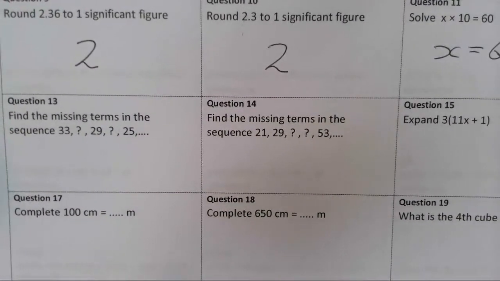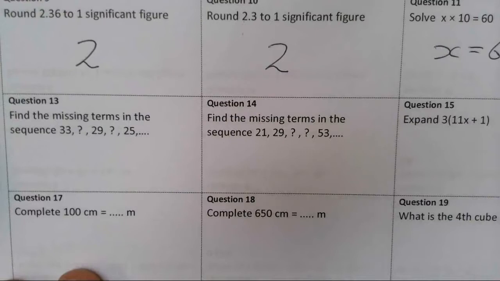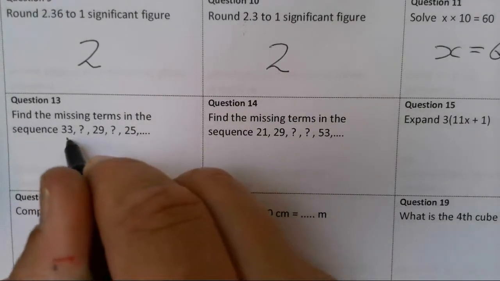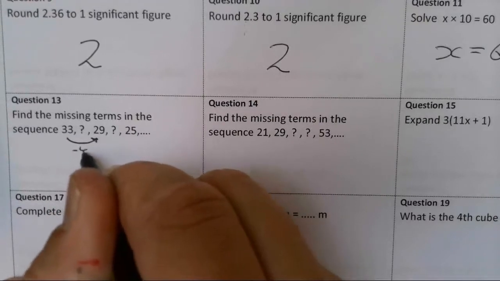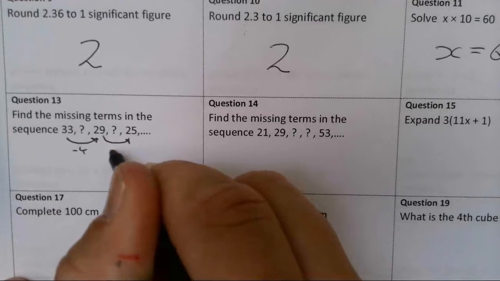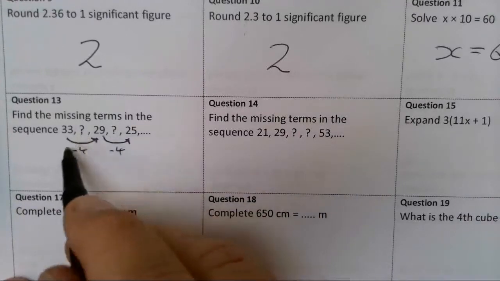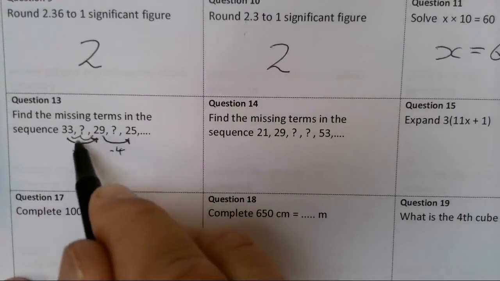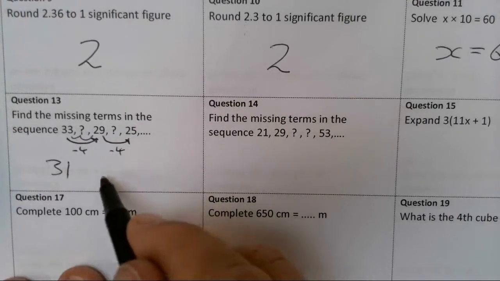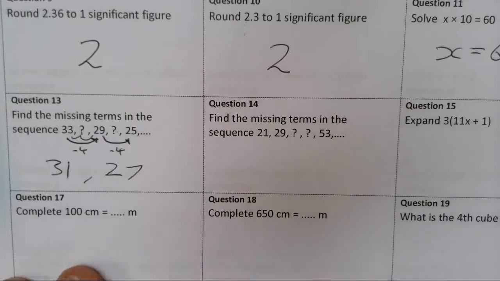This is a sequence, so it's going up or down by the same amount each time. The difference there is it's going down 4 between 33 and 29, and then down 4 there. So in these gaps in the middle, it must be half of that. So it must be taking away 2 each time. So this one would be 31, and then that one there would be 27.